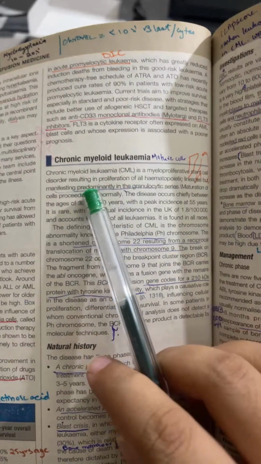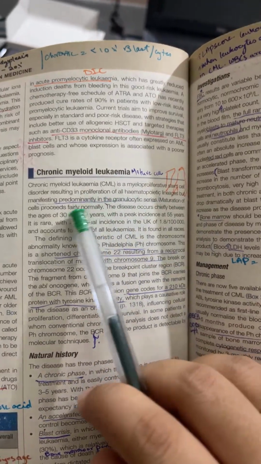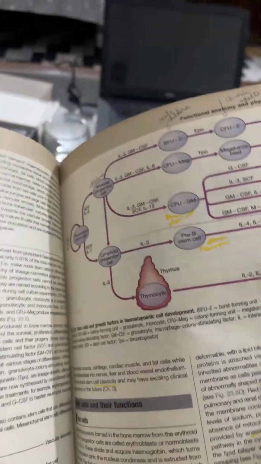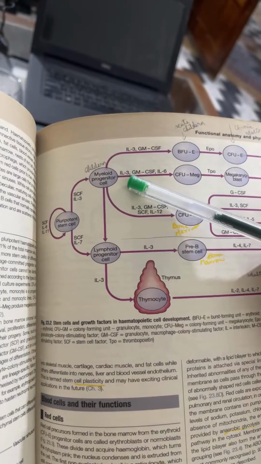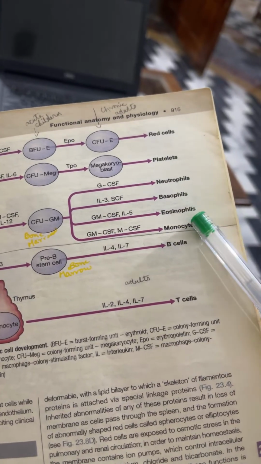Stem cell disorder resulting in proliferation of all the hematopoietic lineage but manifesting predominantly in granulocyte series. If we move to the first diagram, this is the lymphoid progenitor and this is the myeloid progenitor, which is going to make all kinds of cells: red cells, platelets, neutrophils, basophils, eosinophils, and monocytes.